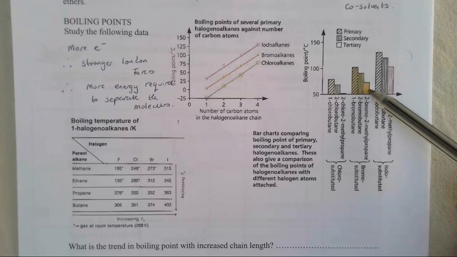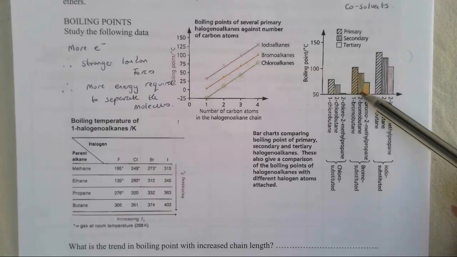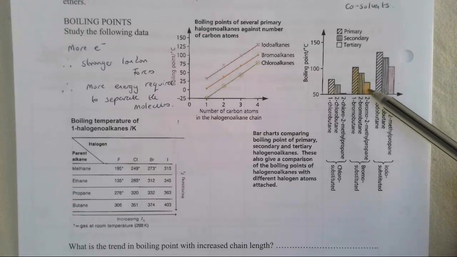You can think of one of the halogens as acting a little bit like a methyl group because they're quite bulky. So the secondary here, where the bromo group is sticking out the side of the molecule, you will get some branching, but the tertiary will have the most branching because it has the bromo group and a methyl group. So that really reduces the packing efficiency and makes the boiling point much lower.